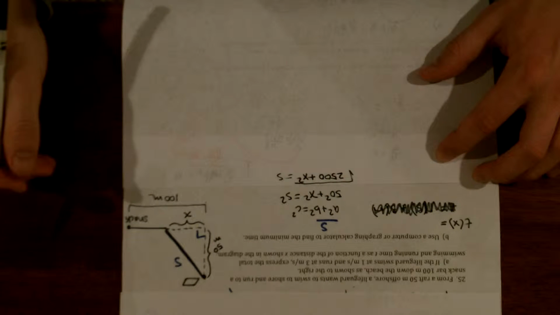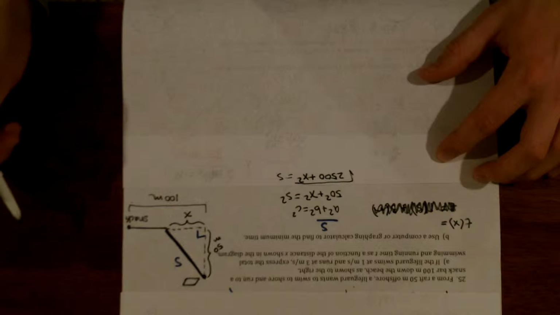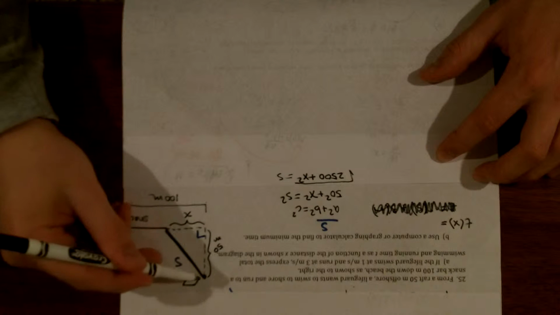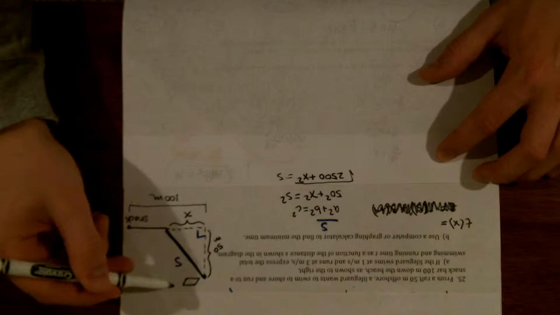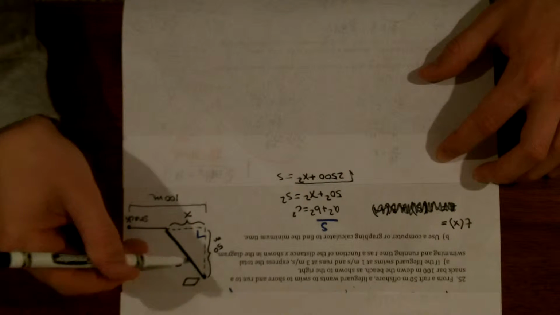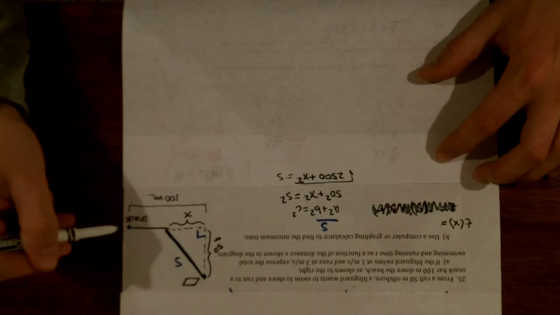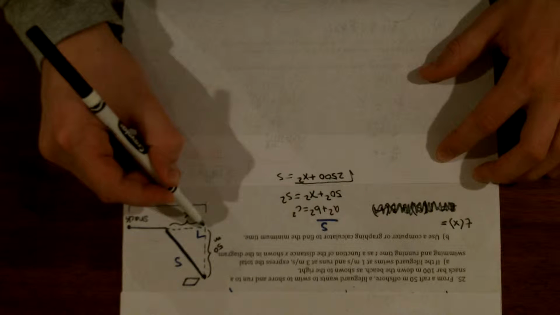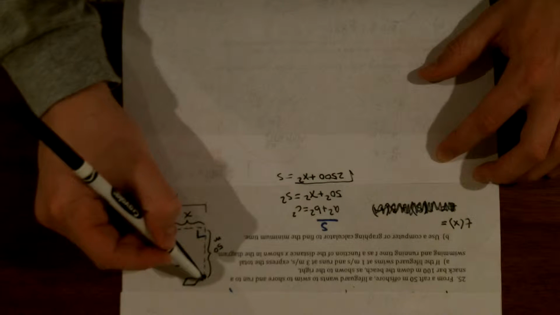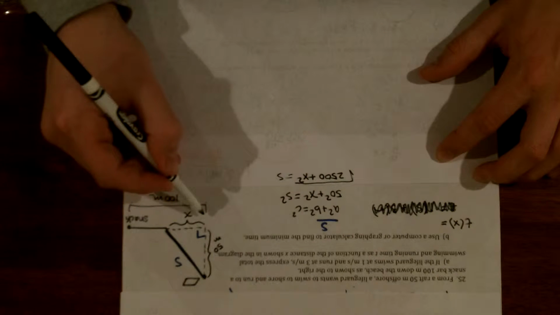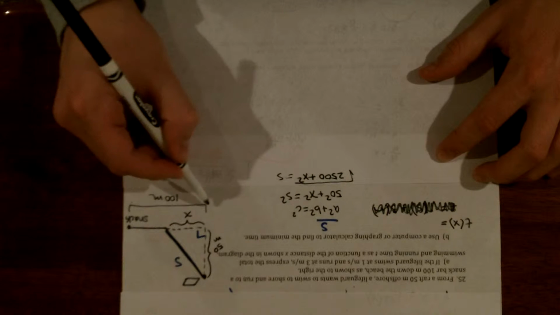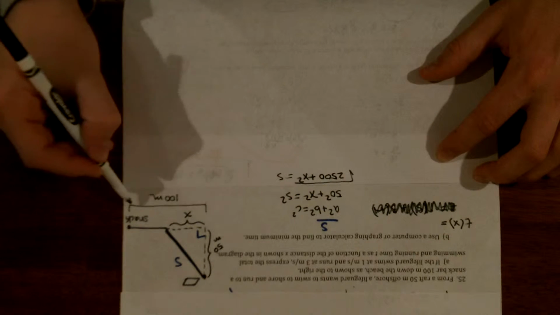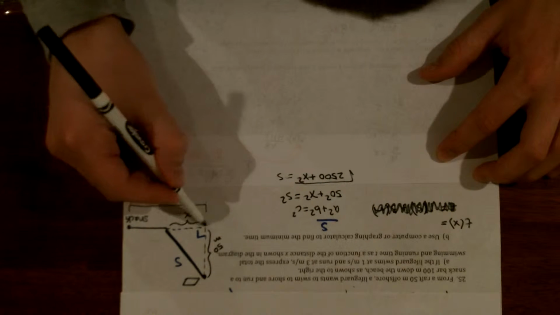So the last problem we have is number 25, which says, from a raft 50 meters offshore, so here's our raft, it's 50 meters offshore, a lifeguard wants to swim to the shore and run to the snack bar 100 meters down the beach. So the raft is perpendicular out to the beach, and where that raft is perpendicular, the snack bar is 100 yards from that position. So from this point, it's 100 yards to the snack bar.